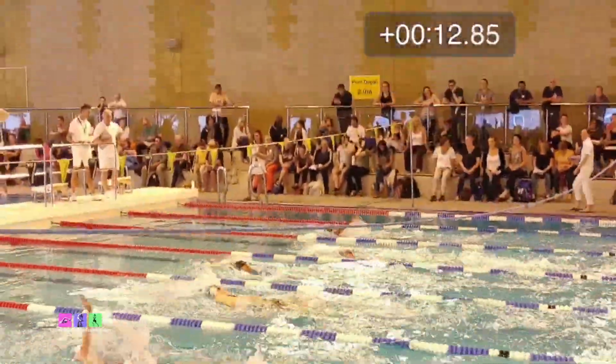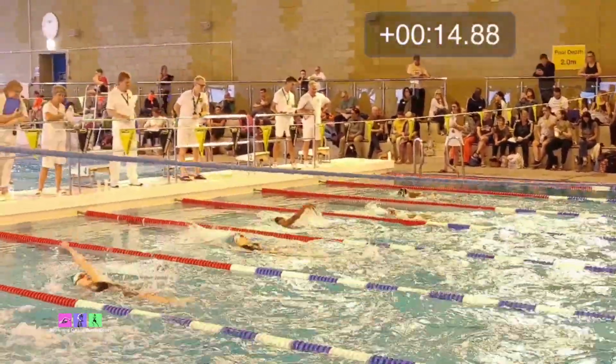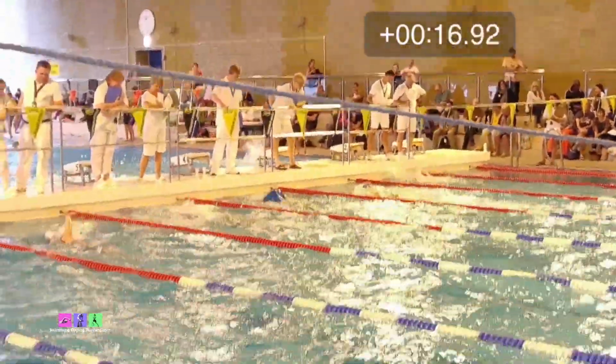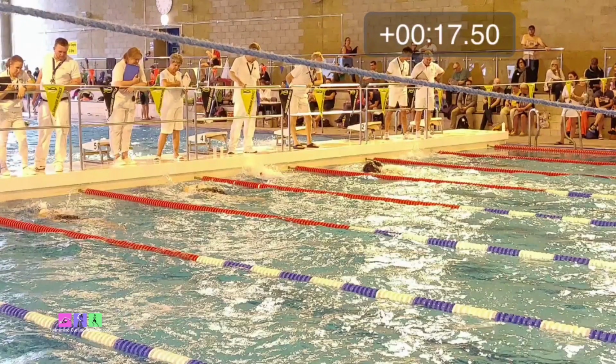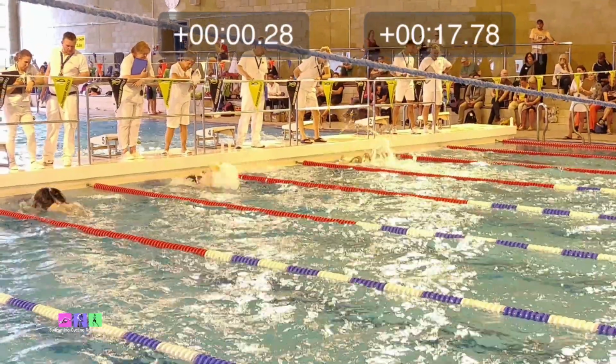Click, 1, 2, 3. And we've got 80 strokes a minute, and she's into the wall and the feet touch there. So it's 17.5. So we had 80 strokes a minute at 17.5. Now we'll set the second clock up and we'll go for the second length.